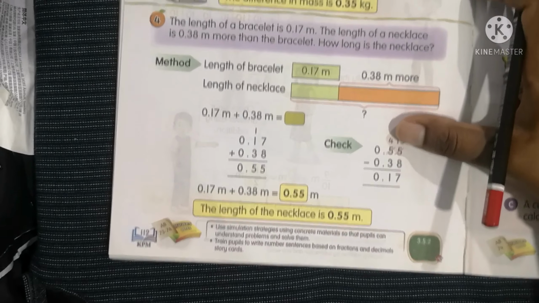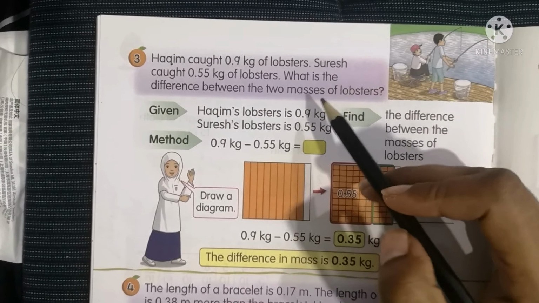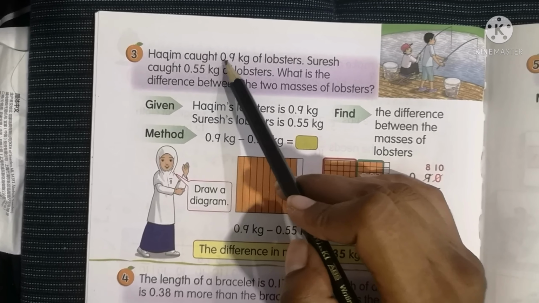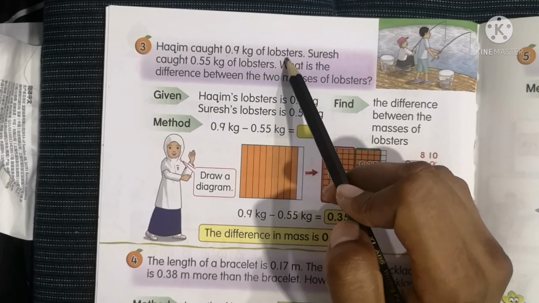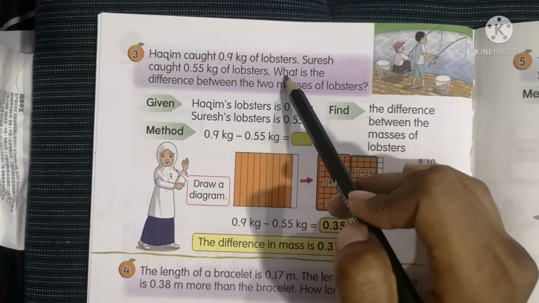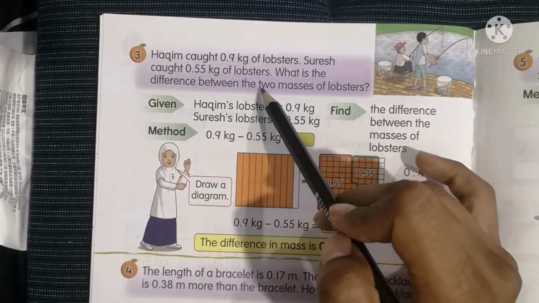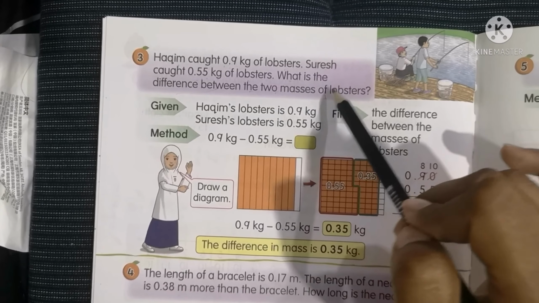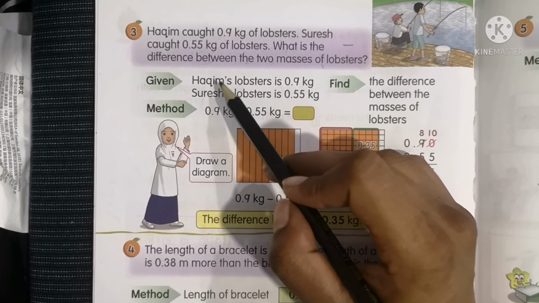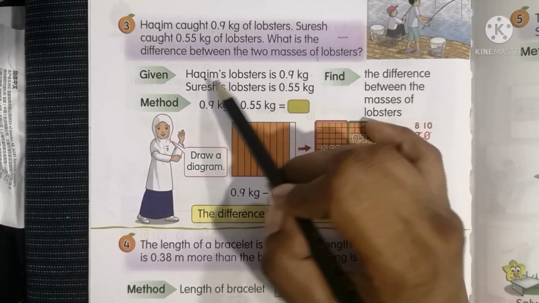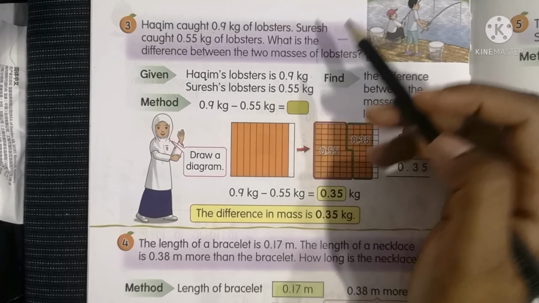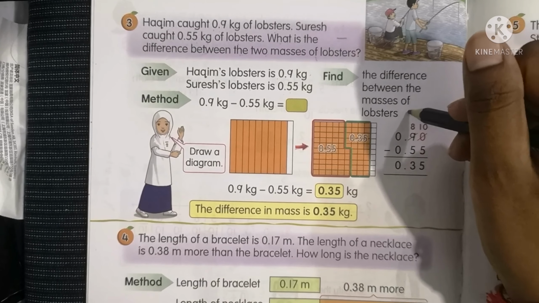So next turn to page 112. So we are going to learn about example number 3. Haziq caught 0.9 kg of lobsters. Suresh caught 0.55 kg of lobsters. What is the difference between the two masses of lobsters? So what do we need to do? Minus. So given is Haziq's lobster is 0.9 kg. Suresh's lobster is 0.55 kg. So we need to find the difference between the two masses of lobster.